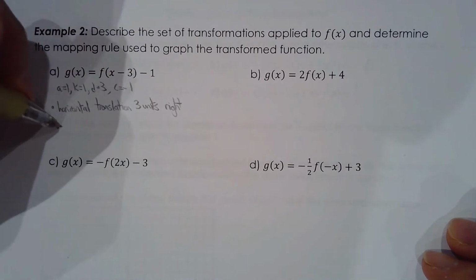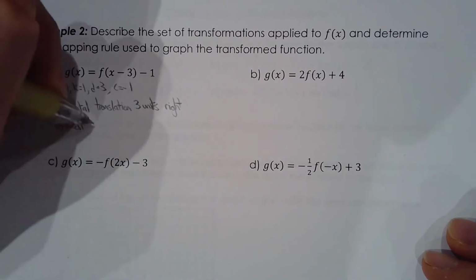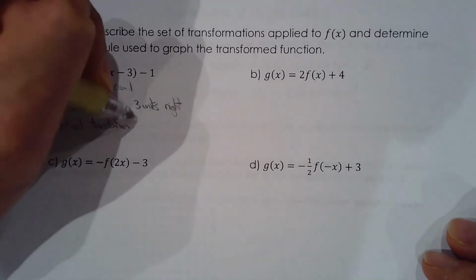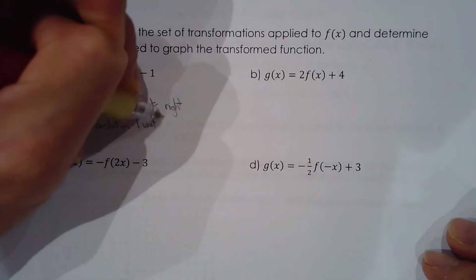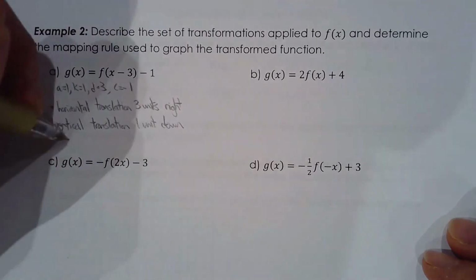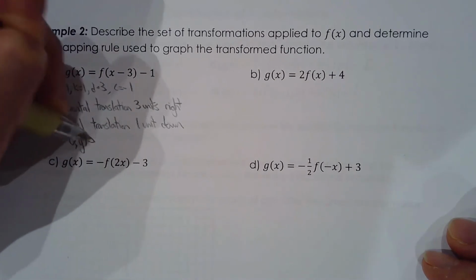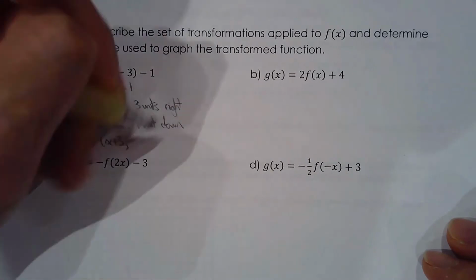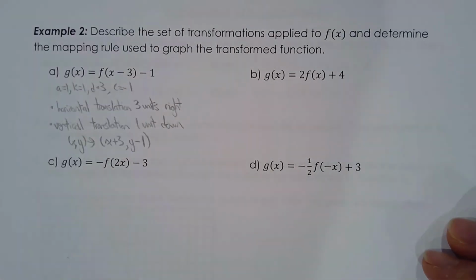And then vertical translation, 1 unit down. What's the mapping rule? Well, this one's pretty straightforward. You take the x values and add 3 because you're going 3 to the right. Take the y value, subtract 1 because you're going 1 unit down.